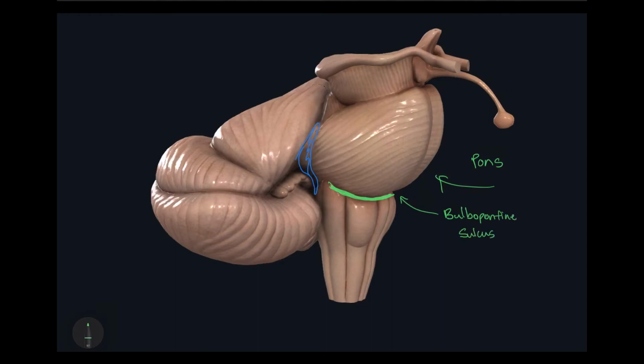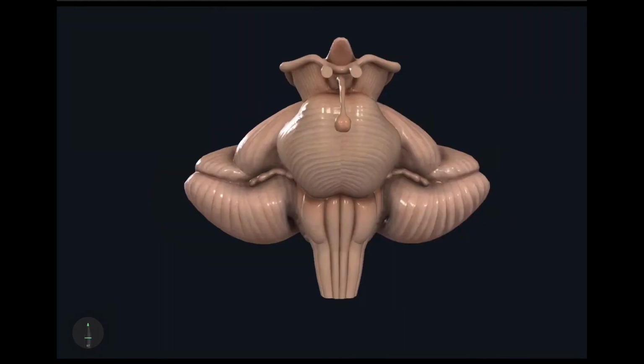Here we have an anterior view of the pons, as well as the cerebellum, the pituitary gland, the optic chiasm, and the medulla oblongata. On the anterior surface of the medulla oblongata, we have these two long projections that span superiorly to inferiorly, making their way towards the spinal cord. These two landmarks are called pyramids of the medulla oblongata.